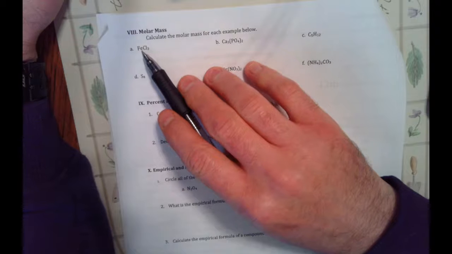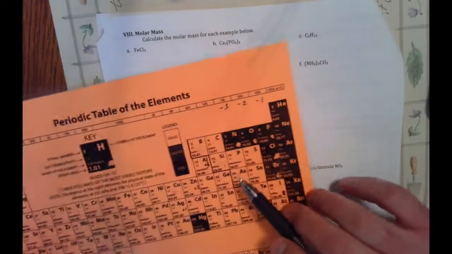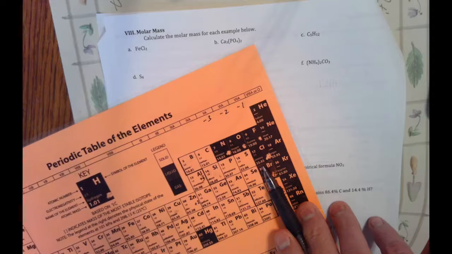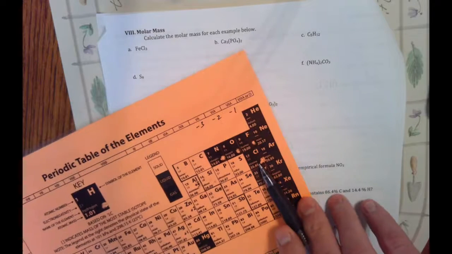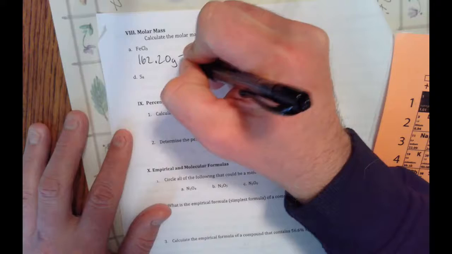So basically, we have one Fe here and three Cl's. So the mass of one mole of this is going to be equal to the sum of that molar mass on the periodic table. So one Fe is 55.85. 3 Cl's, each Cl is 35.45. So we're going to multiply that by 3 and add it to 55.85. 55.85 plus 3 times 35.45. That would be 162.2. So we get 162.20 grams equals 1 mole.